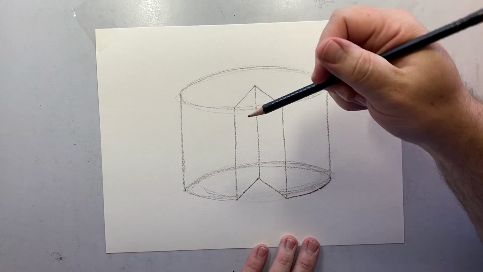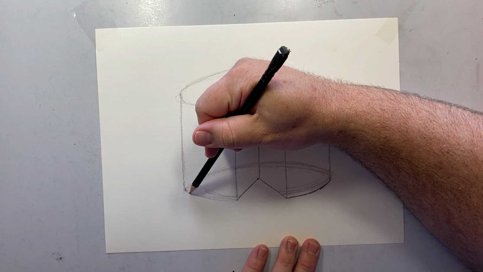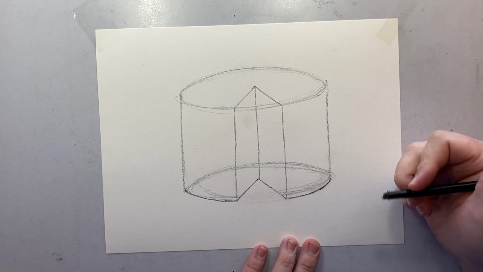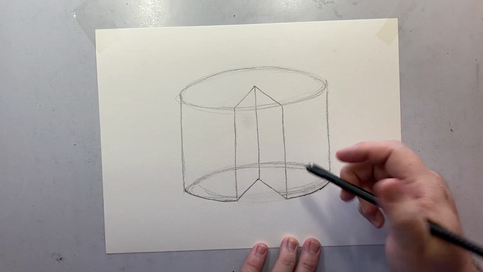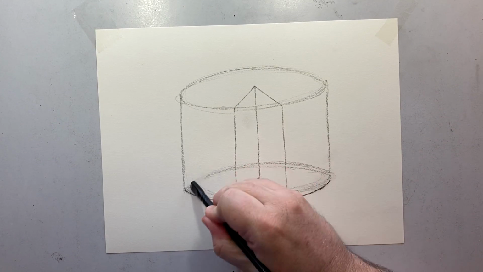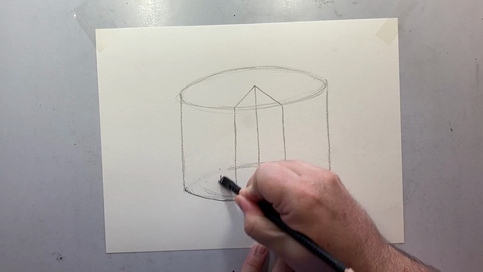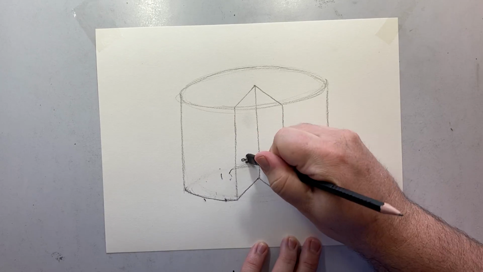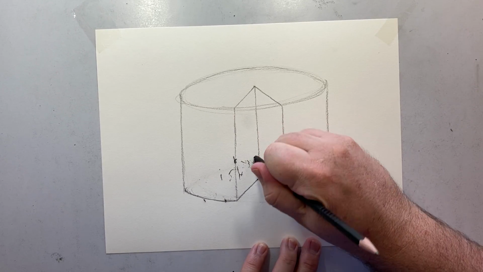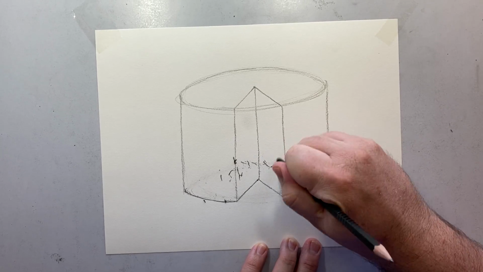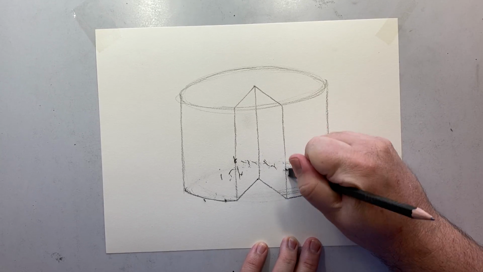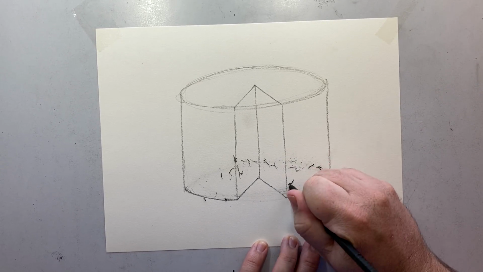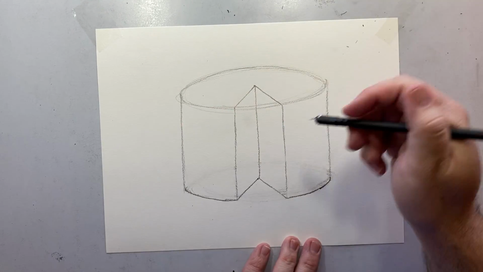Got little eraser boogies there. And then I want to keep this part of my cake right there. But the rest of that oval that's inside the cake, I don't really want, because I wouldn't see it. If I had a big chocolate cake or a strawberry cake, I would not see through the cake. It would be opaque. It would be dense. Right now it was transparent. I could see through it.